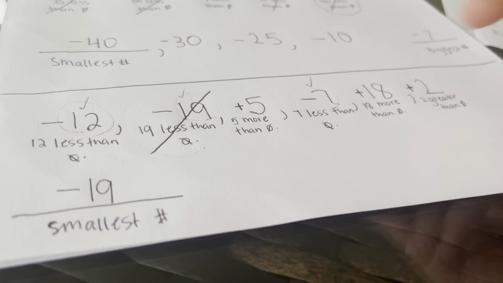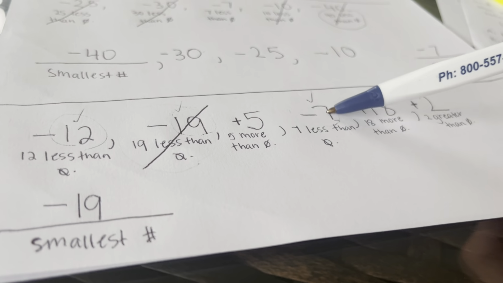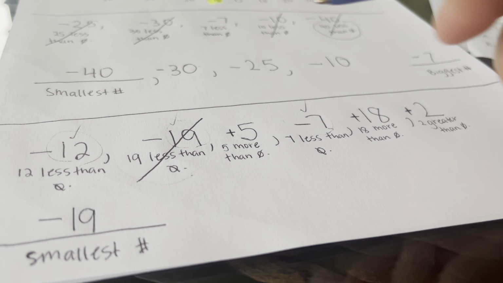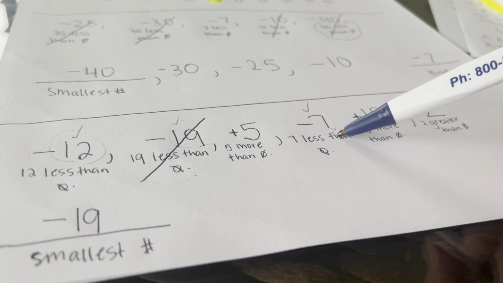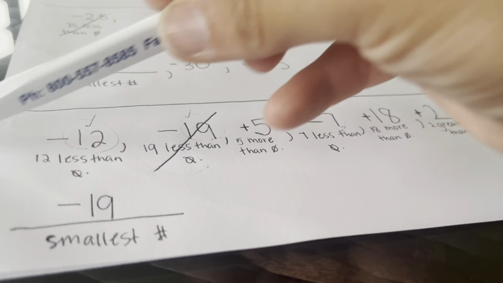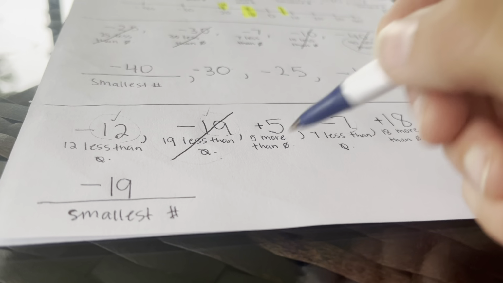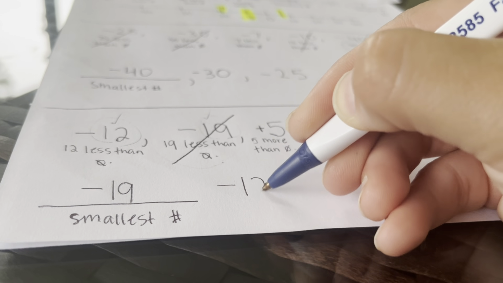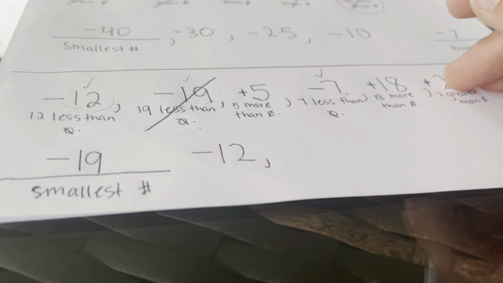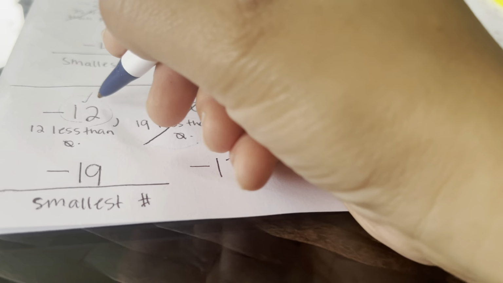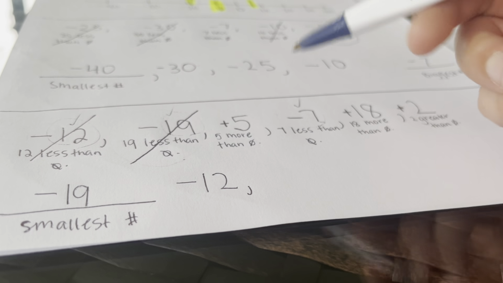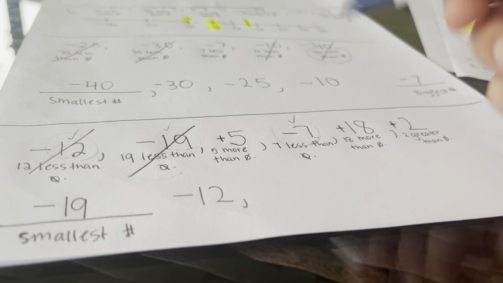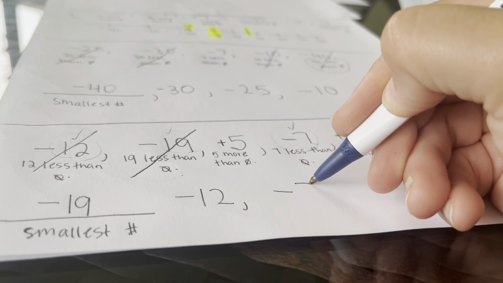My negative numbers are smaller, so I still have negative 12 and negative 7. But since 12 is more than 7, that means I'm farther from 0. So negative 12 would be my next number. I have one more negative number, so negative 7 comes next.